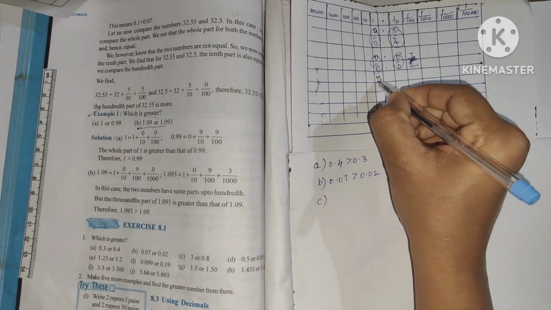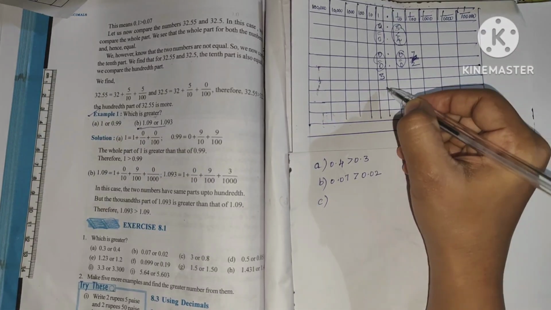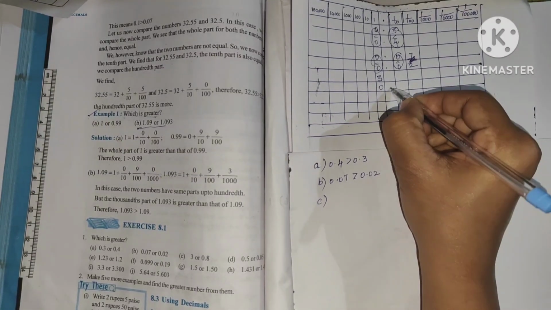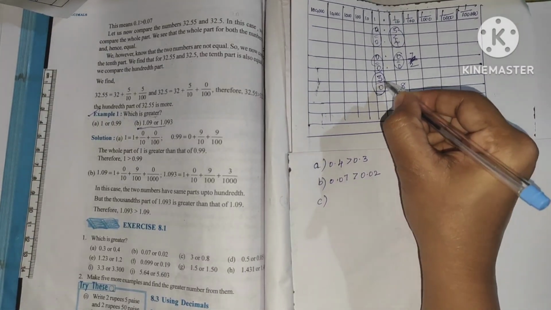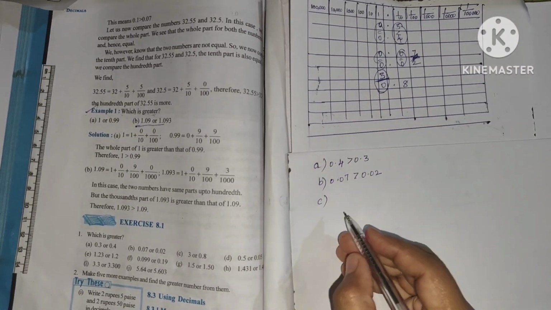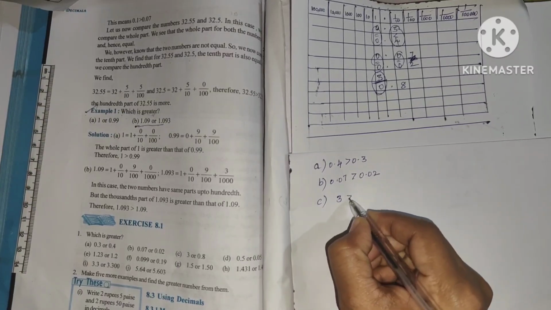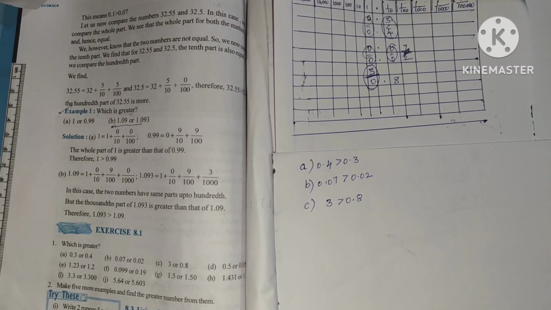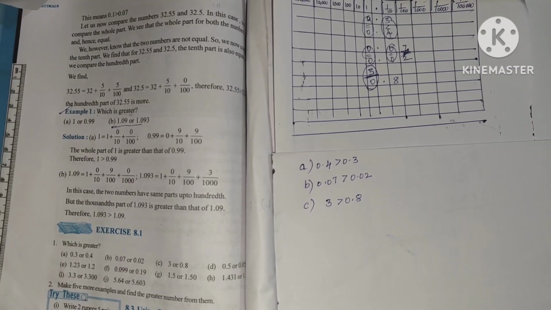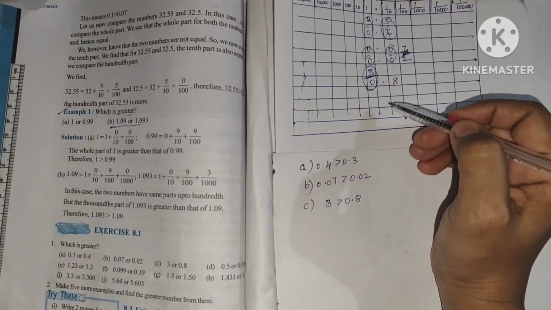Now see, 3 or 0.8. So in ones place 3, and for the second number it is 0.8. Now compare the place value of 1, which is greater, 3, right? So clearly 3 greater than 0.8. Every time you have to compare the numbers which contain in the same place values.